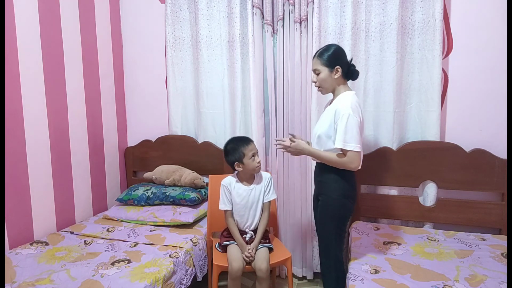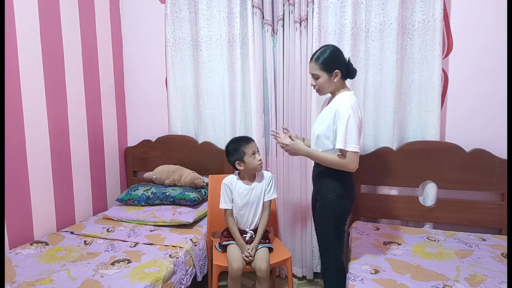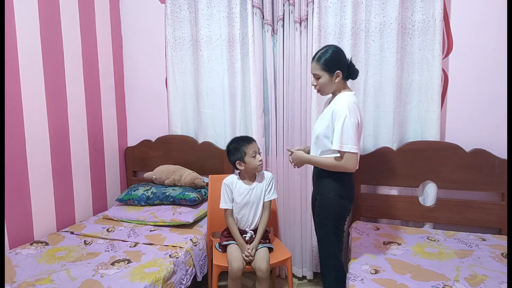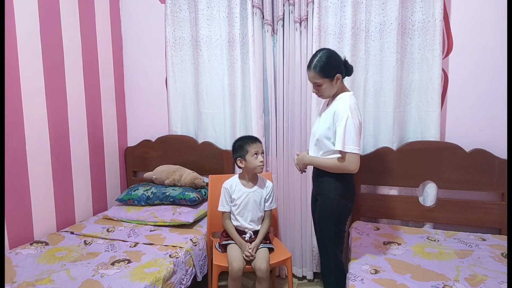Okay, sir. Now I will begin to assess first your ears, then second is the nose, and then next is the mouth and throat. First, position the client in a comfortable position. Inspect the external ear, palpate the auricle, and push on the tragus. Then, palpate also the mastoid process lying directly behind the ear.